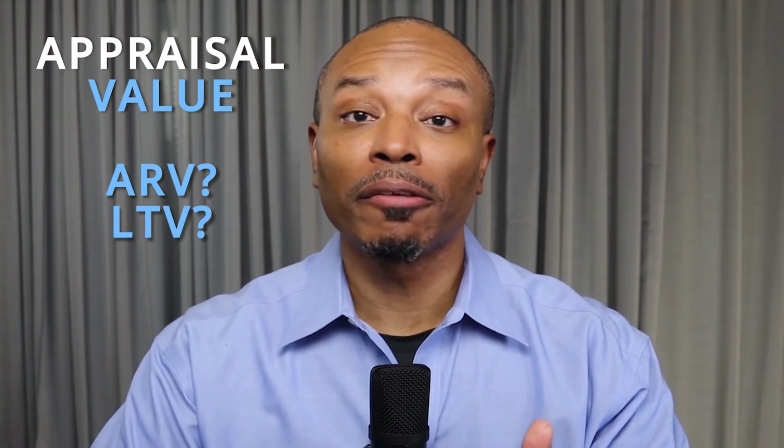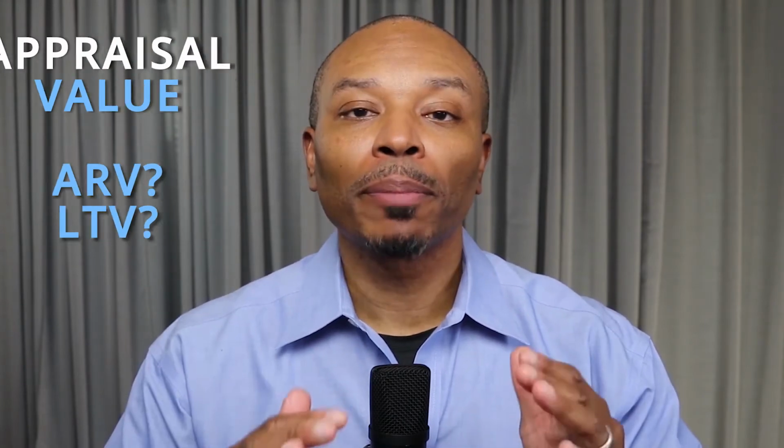When your retirement account is going to get a loan from a bank, they are lending to your retirement account based off the strength of the opportunity. What is the property appraised for? What's the ARV? What's their LTV? Your personal information plays no role in acquiring this loan for your retirement account. Does that make sense?